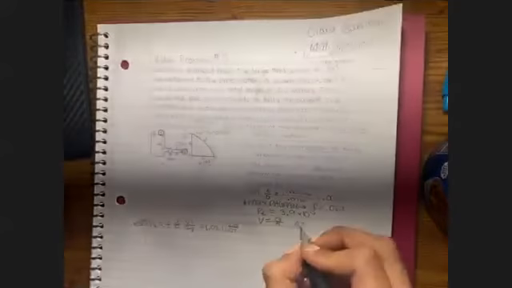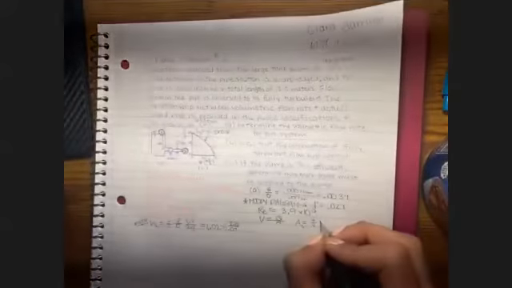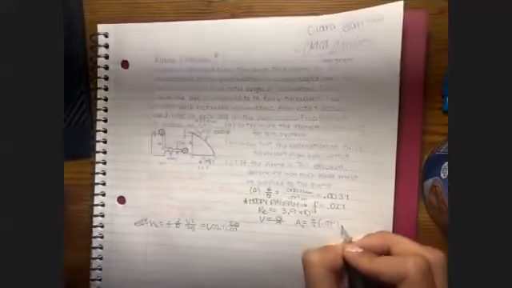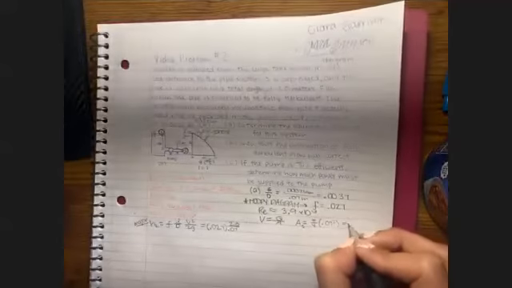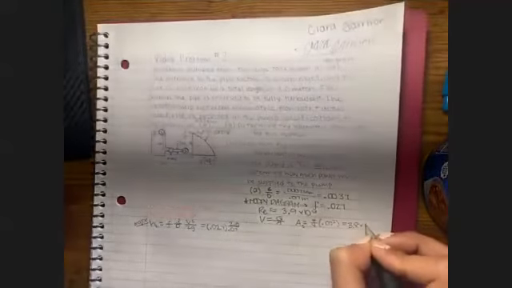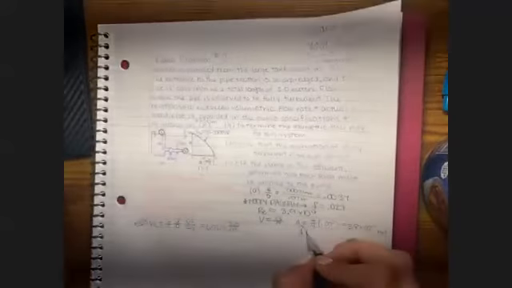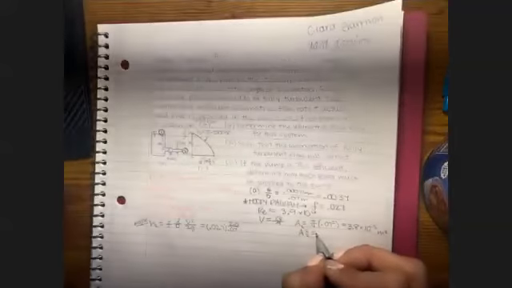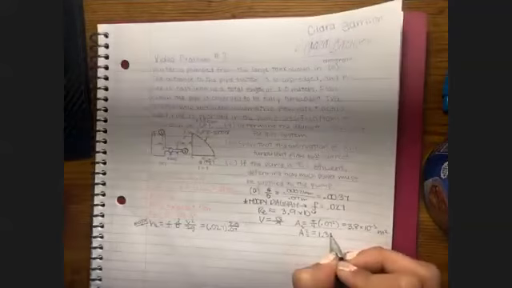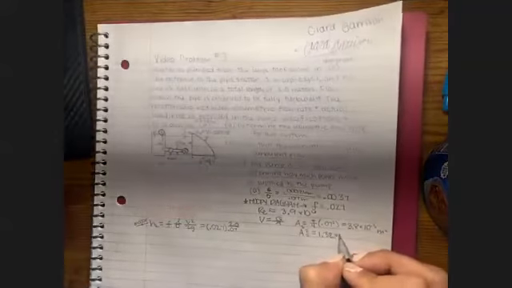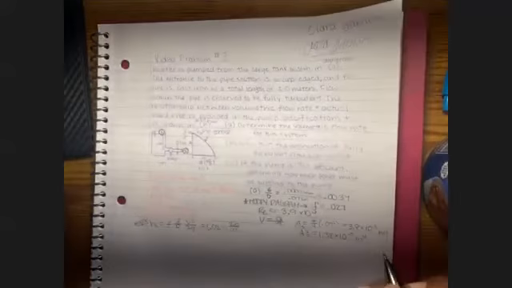So area 2 equals pi over 4 times 0.07 squared, which is going to be 3.8 times 10 to the negative 3 meters squared. And that squared, which we're going to need, is going to be 1.38 times 10 to the negative 5 meters to the 4th.